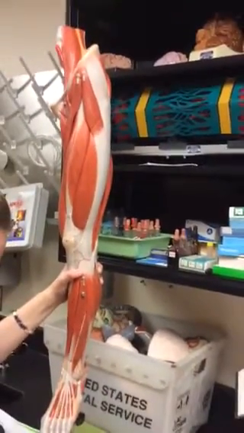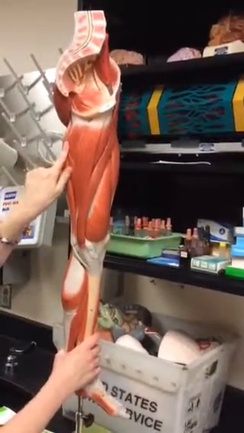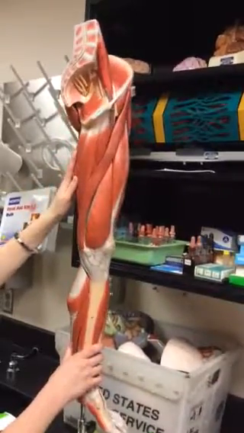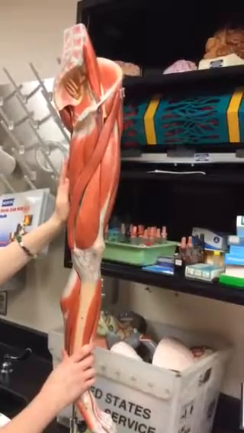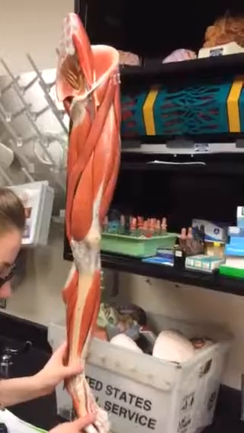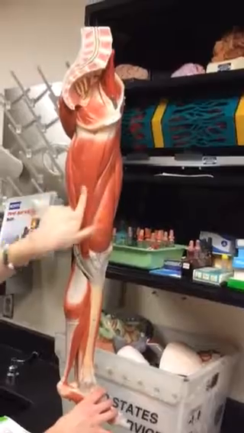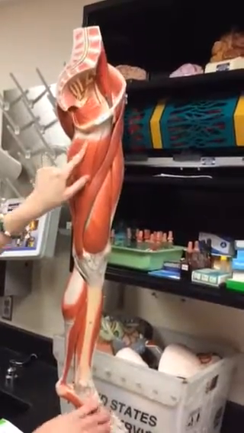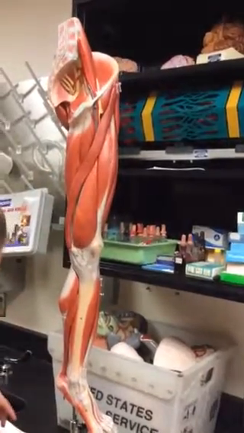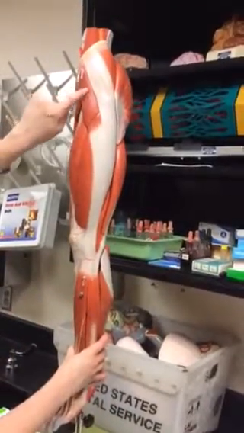Then we have our adductor group, which is located towards the inner thigh here, and its origin is the coxal bone. The insertion is the femur, and the action is thigh adduction, bringing that thigh back in towards your body. Then next we have the gracilis, which is right next to the adductor muscle, and that's going to be like your inner thigh. We have the tensor fasciae latae, it's a mouthful, and that's located right on this side here.